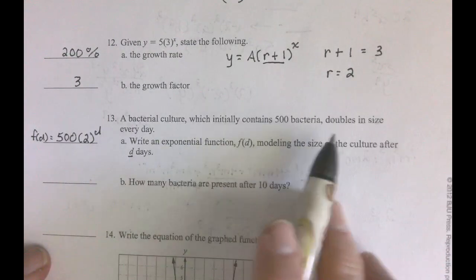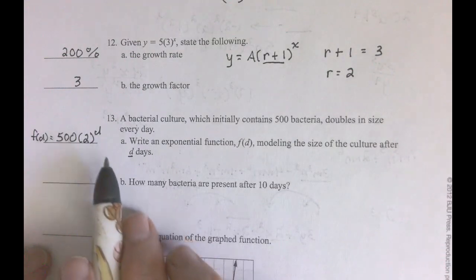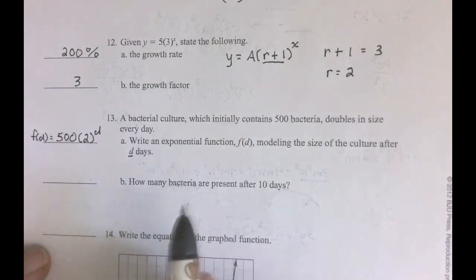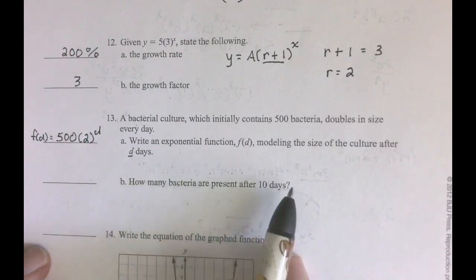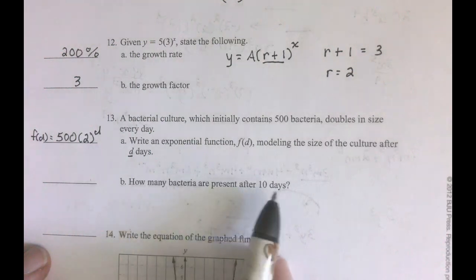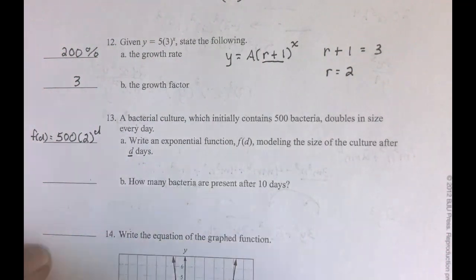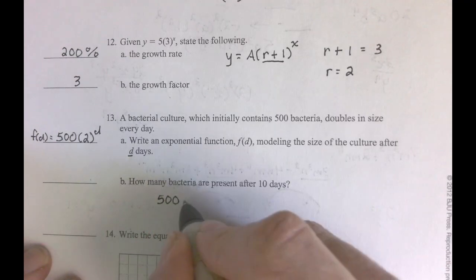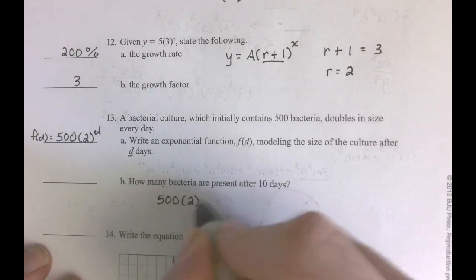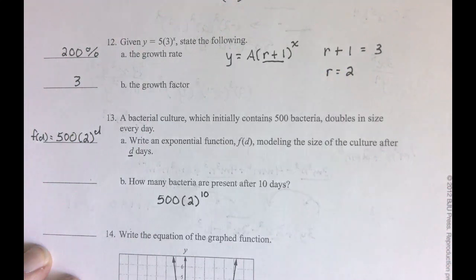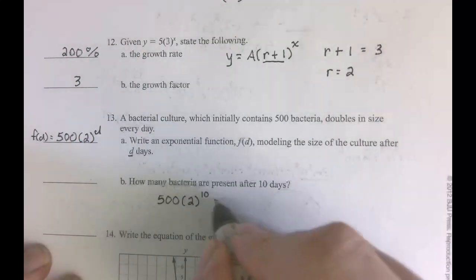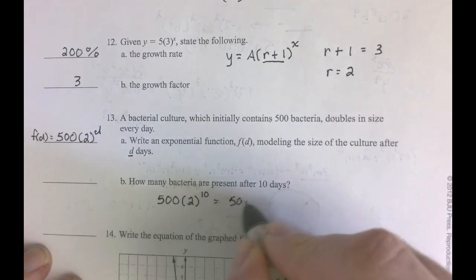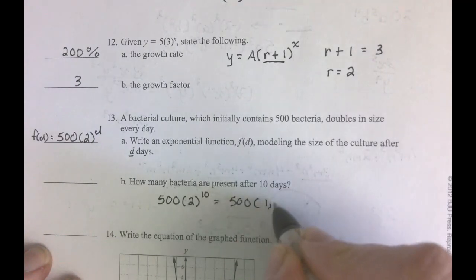As long as you understand what it's asking you for, hopefully this is a problem you could do relatively quickly. This one might take a little bit longer because, okay, how much bacteria is present after 10 days? So now we have to figure out what this is. You know, what's 500 times 2 to the 10th? Ooh, 2 to the 10th power is 1024.